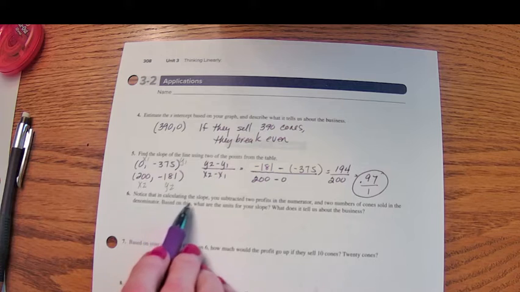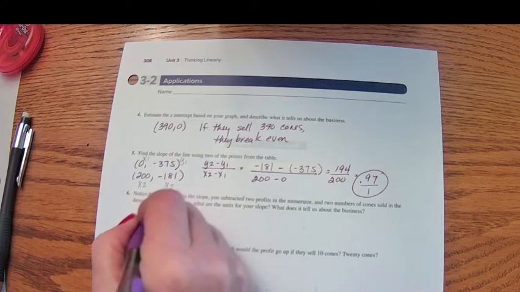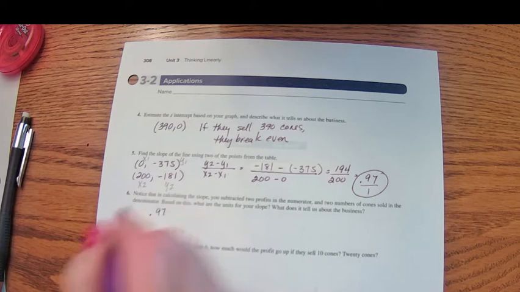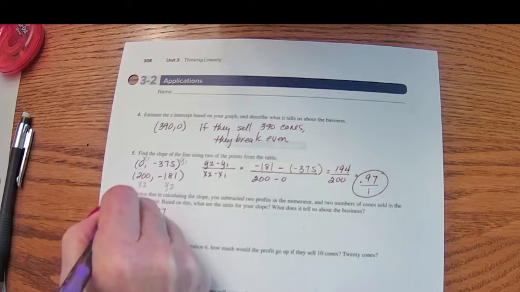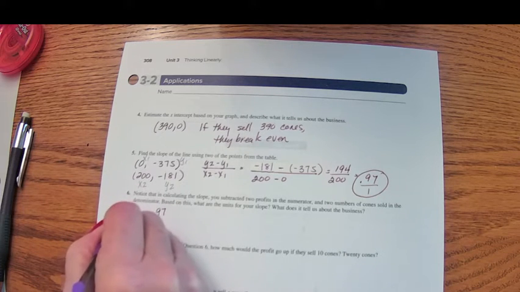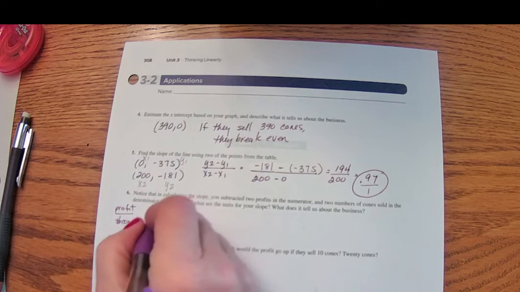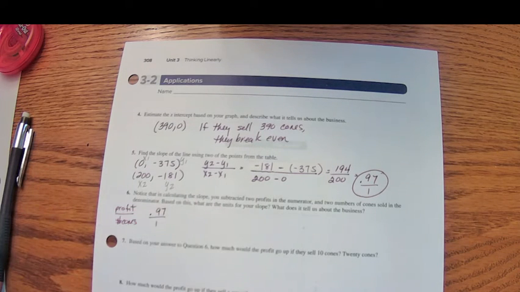And notice in calculating the slope, you subtracted 2 profits in the numerator and 2 number of cones in the denominator. Based on this, what are your units for the slope, and what does that tell you about the business? Profit was in the numerator and number of cones was in the denominator, and we wound up with 0.97 over 1.